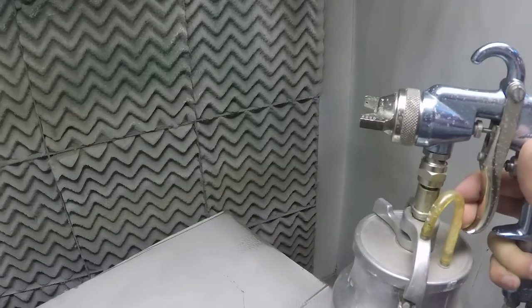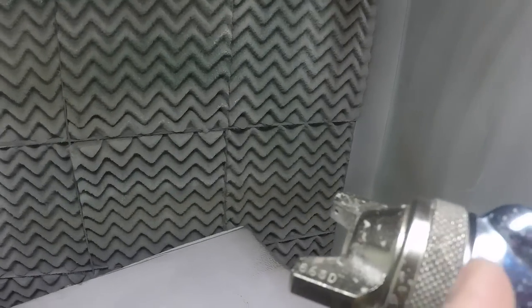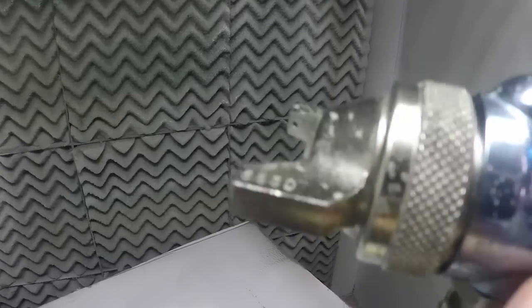Alright, so I went ahead and tightened down the fluid nozzle, and as you see, that's how your spray stream should look: consistent and steady. By tightening down the fluid nozzle, the air is now separate completely from the fluid. No air is coming back down in my cup, and I get a good consistent stream.